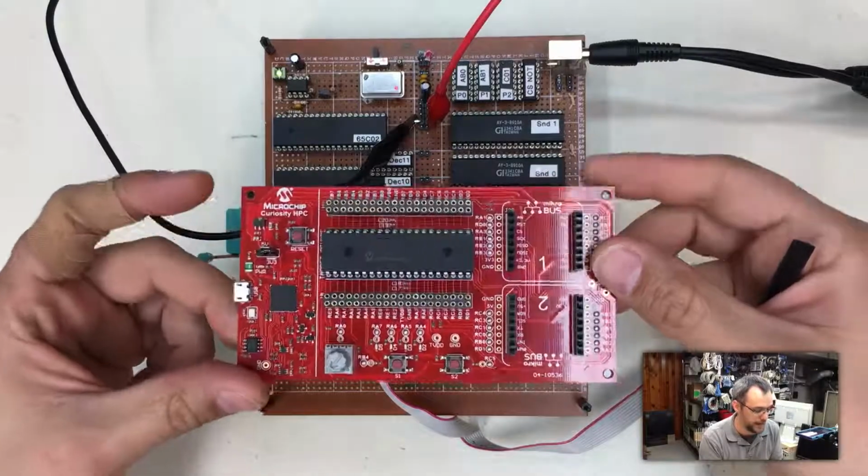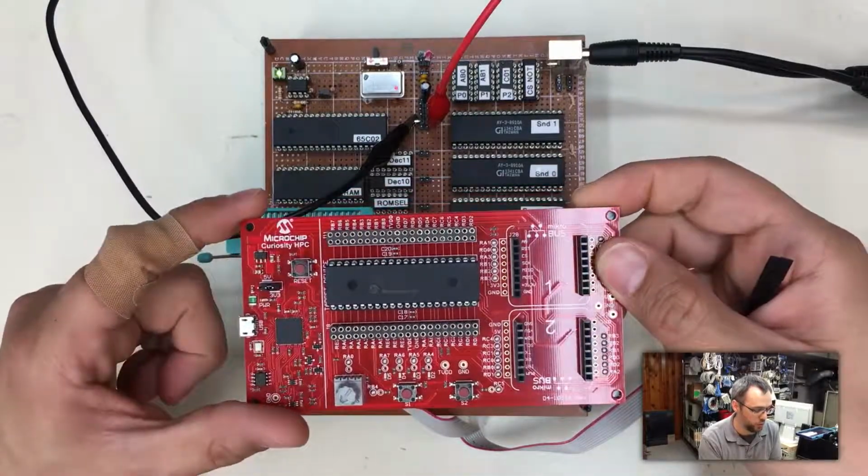A little PIC16F on a Curiosity board that I got that I want to play around with, because there are two major things left for JCM-1 to do. One, that's video. We've talked about that several times, and I'm going to leave it for last probably because it's one of the hardest things to get right. And the other thing is keyboard. I want to do a keyboard.